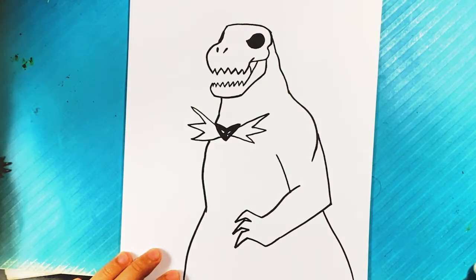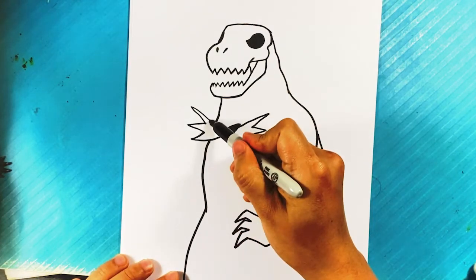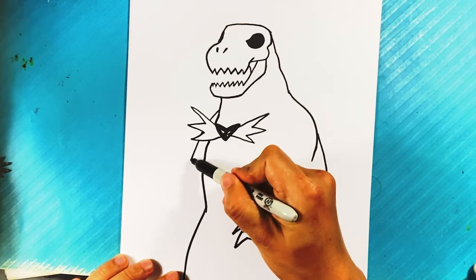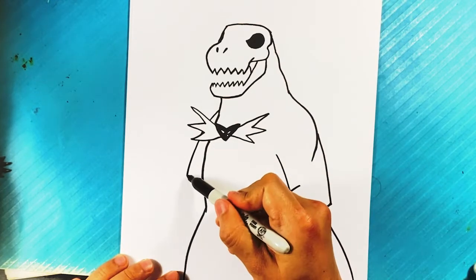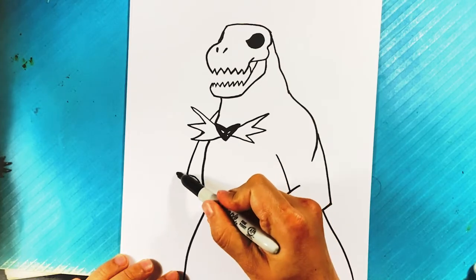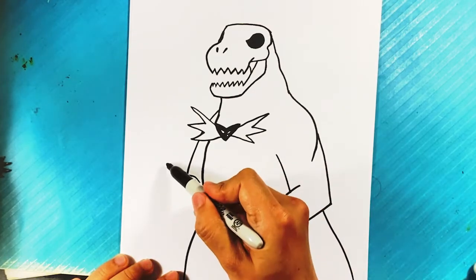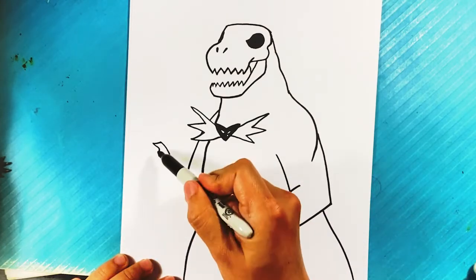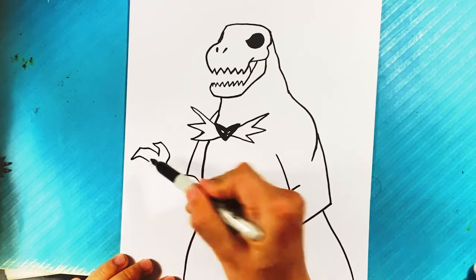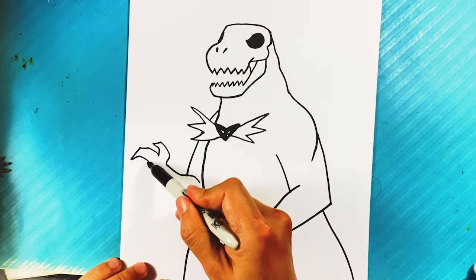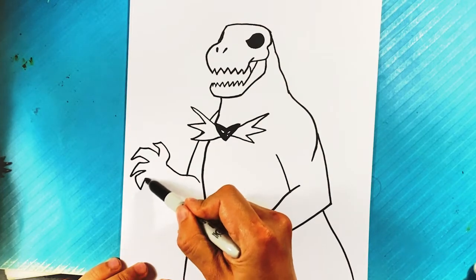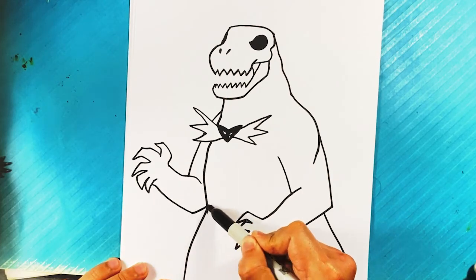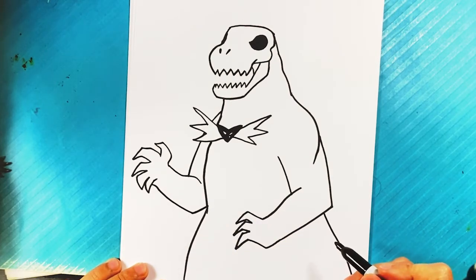All right, let's go over here for the hands. Zigzag shape like that. Curve over here. Down. Out over here. His thumb right there. Pointer finger. Pointer finger on this side. And then down over here, pull in. All right, so far so good.